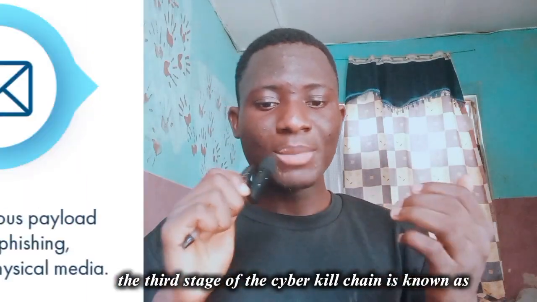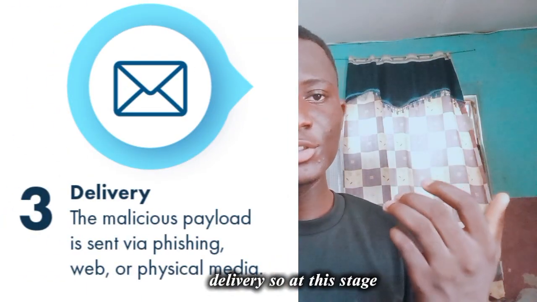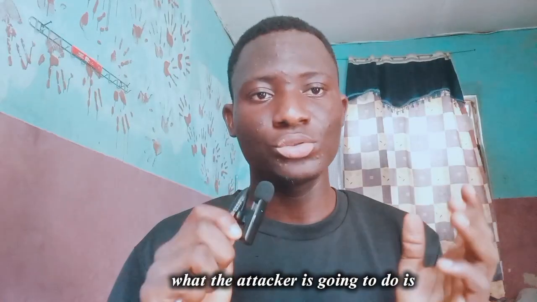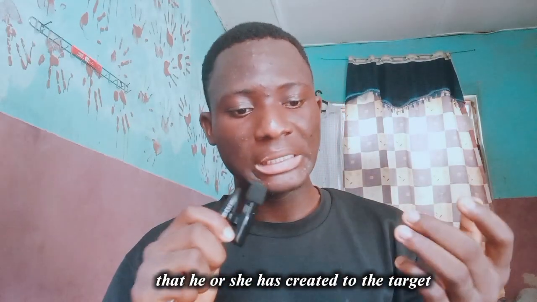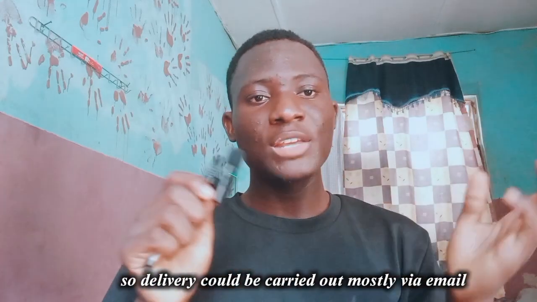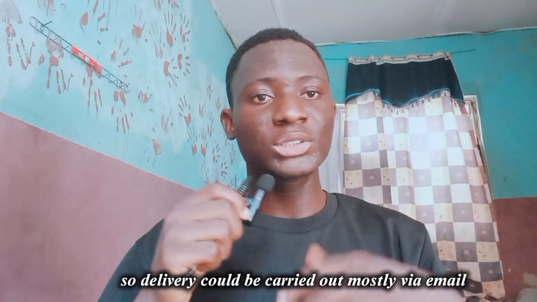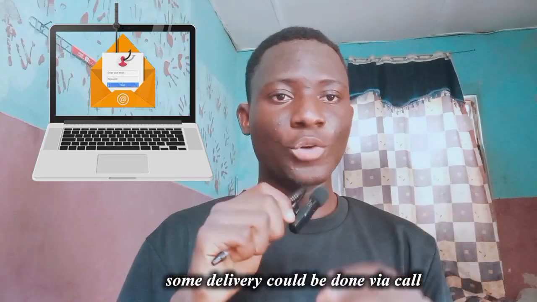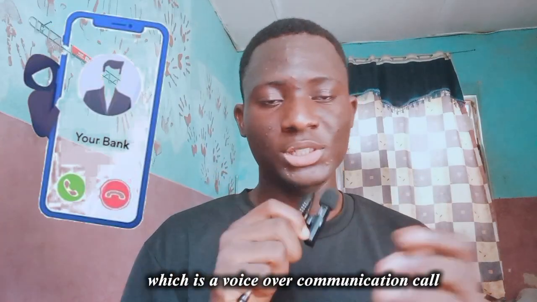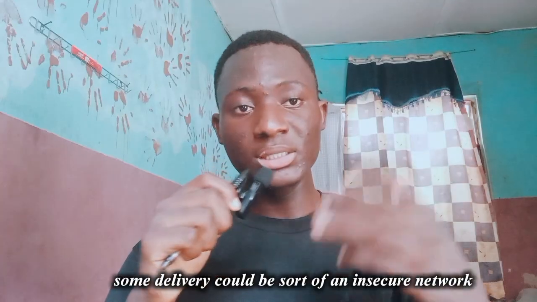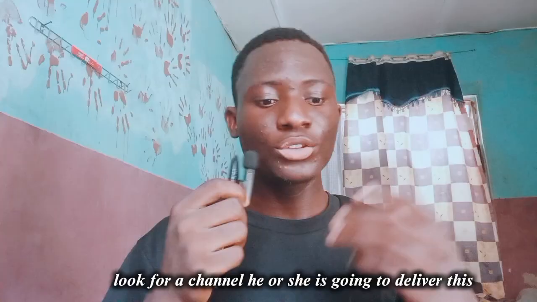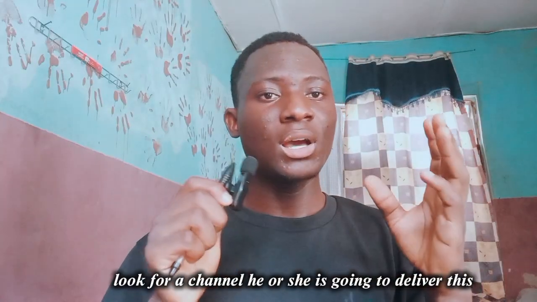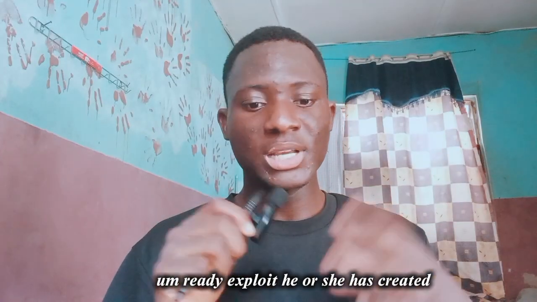The third stage of the cyber kill chain is known as delivery. At this stage, what the attacker is going to do is hand over the weapon that he or she has created to the target. Delivery could be carried out mostly via email. Some delivery could be done via a call, which is a voice over communication call. Also, some delivery could be through an insecure network. The attacker tries to look for a channel through which he or she is going to deliver this ready exploit he or she has created.